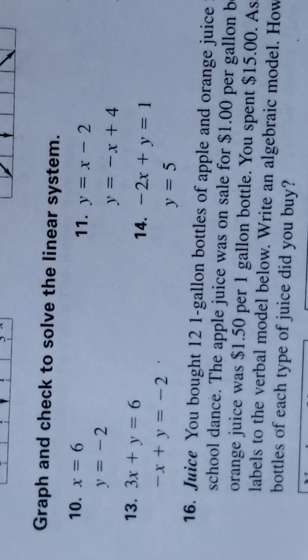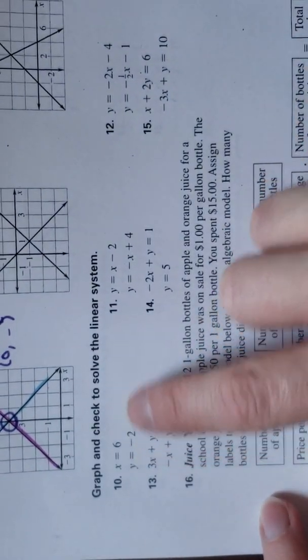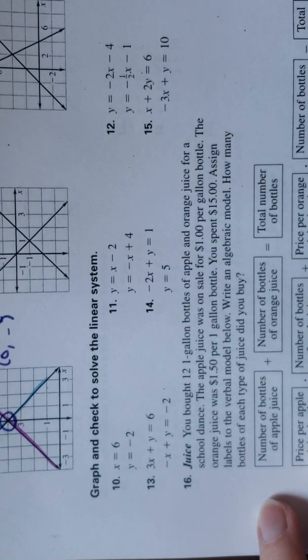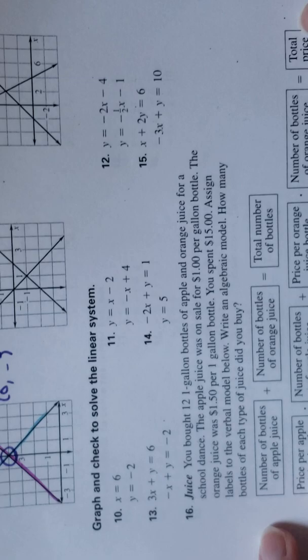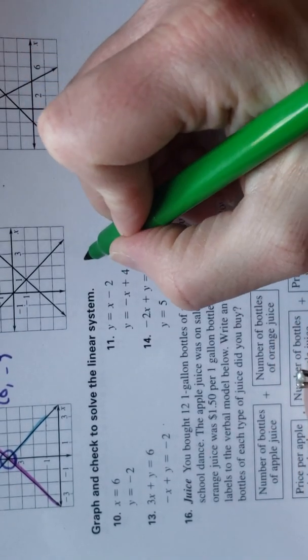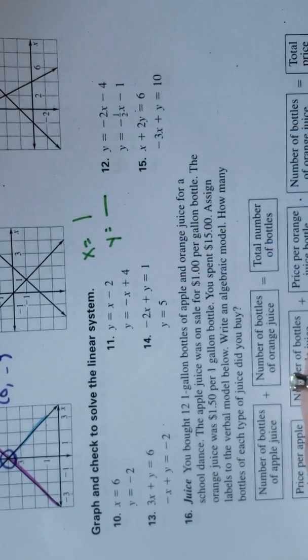And then for the next section, you are to graph. The top 3 are already in slope-intercept form. Bottom 3 are not, but I'm sure you can figure that out. Remember, this is a long time ago, but remember an x equals equation goes vertical and a y equals equation goes horizontal. There's a few of those that you're going to be up against.